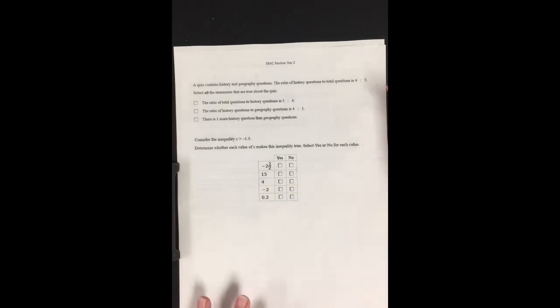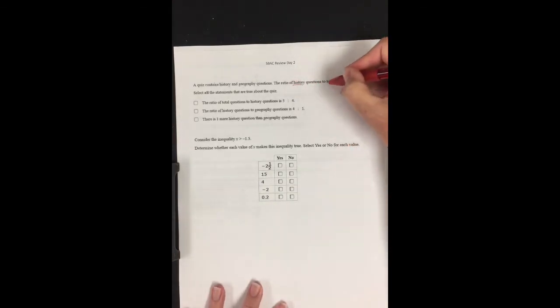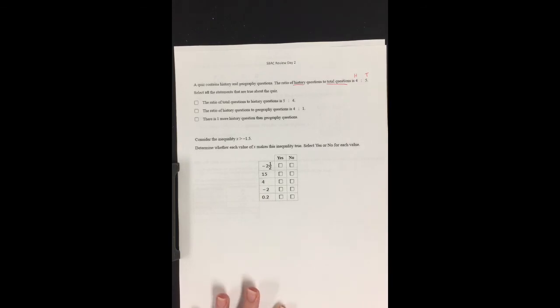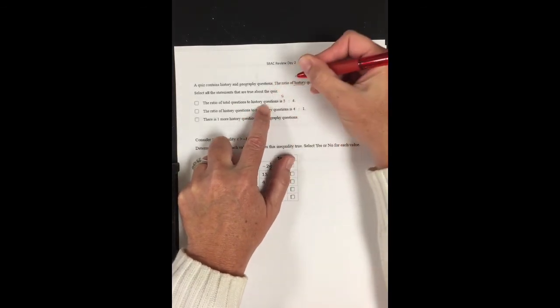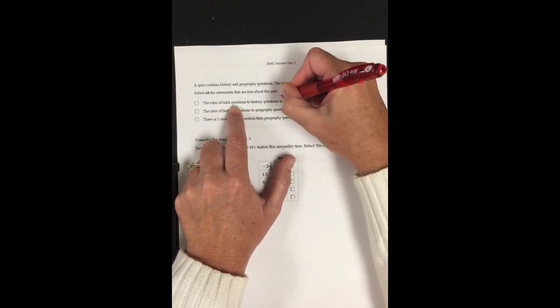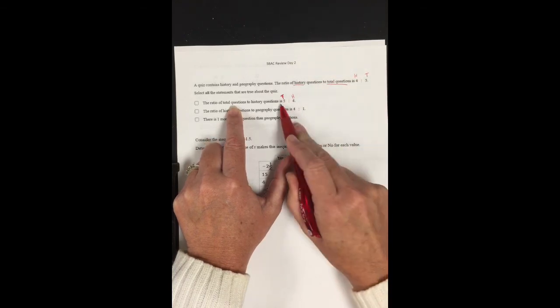A quiz contains history and geography questions. The ratio of history to total questions, so this is history, this is total questions, is 4 to 5. Select all the statements that are true about the quiz. The ratio of total questions to history questions is 5 to 4. So this is true.